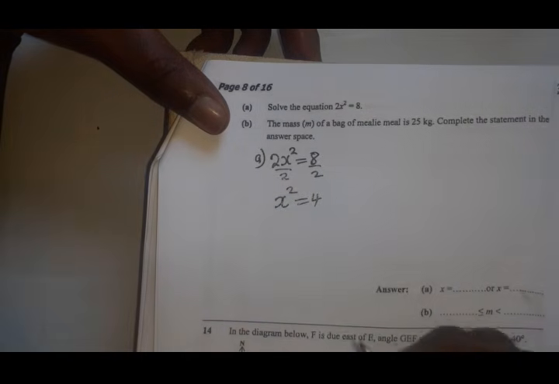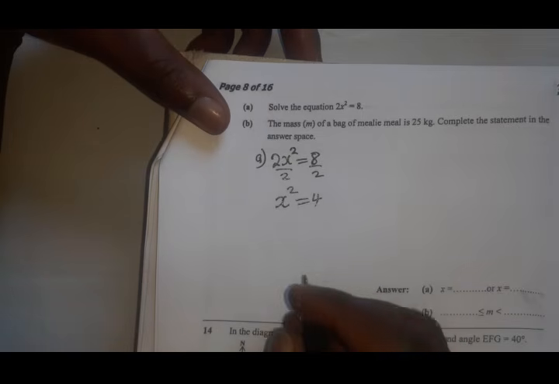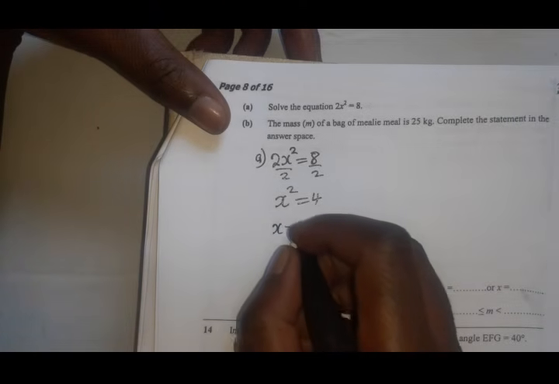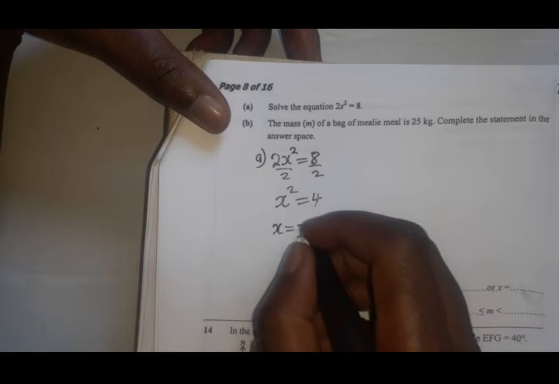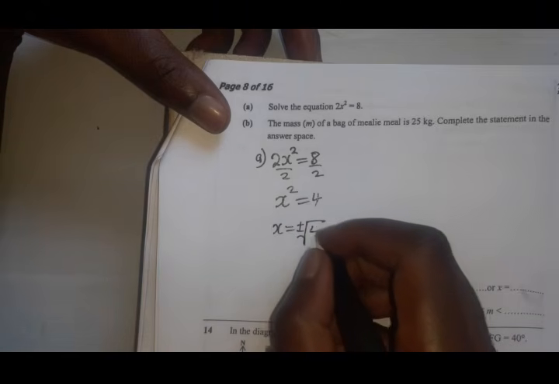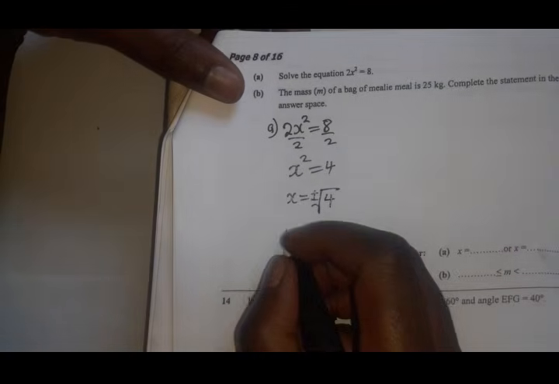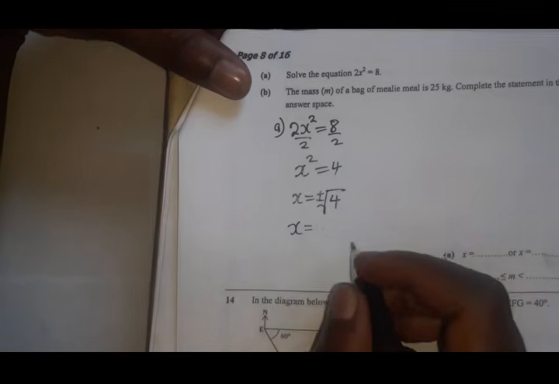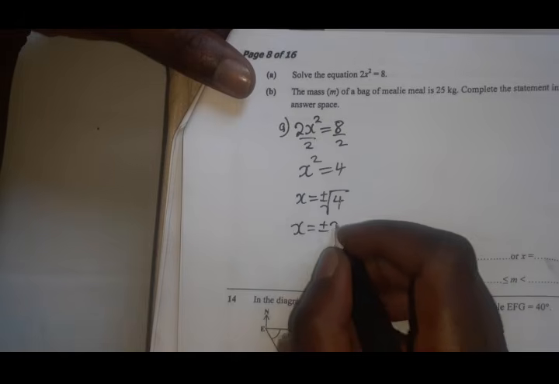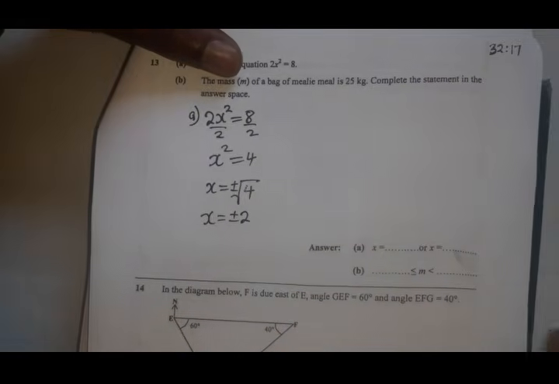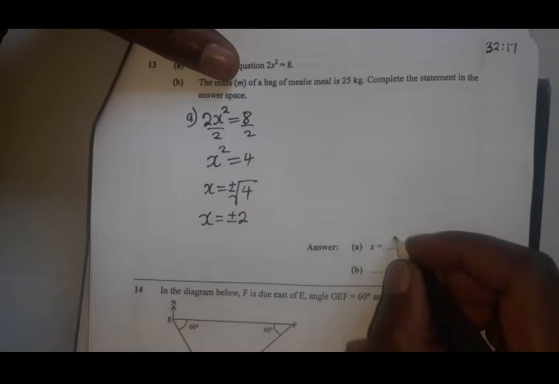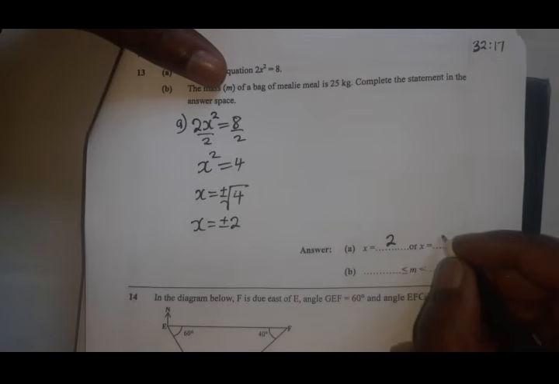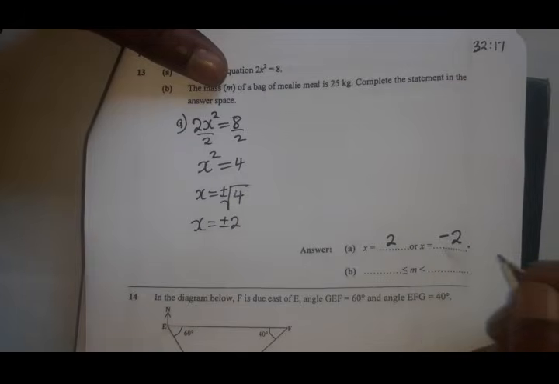Again, we find the square root of 4. So x is equals to positive or minus the square root of 4. And this is going to give us, what is the square root of 4? To be positive or minus 2. So as you can see here on the provision of answers, we're going to put 2 or negative 2.